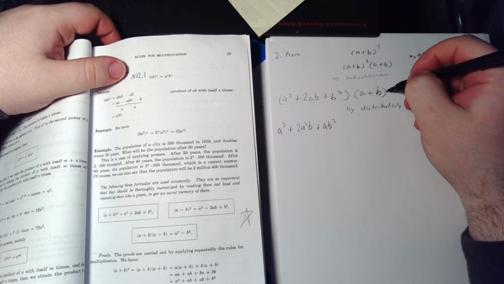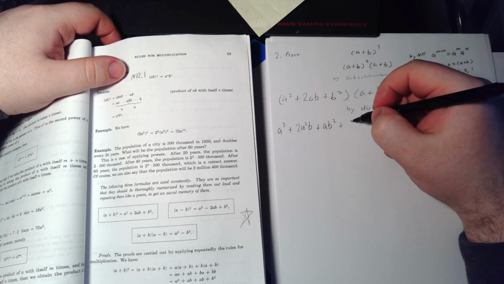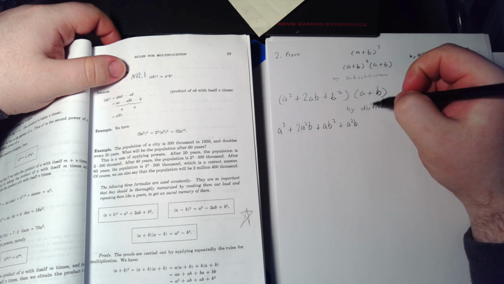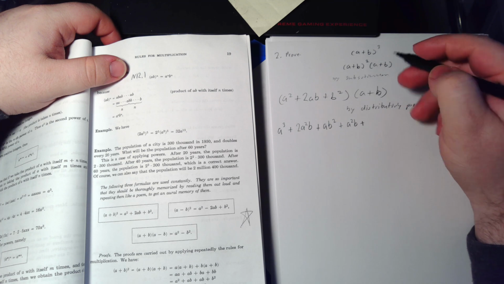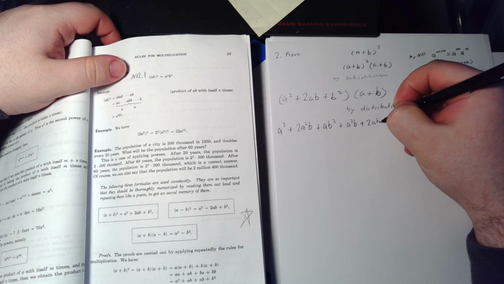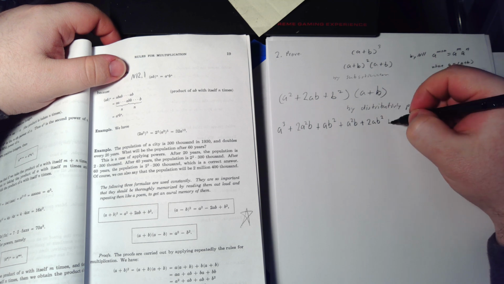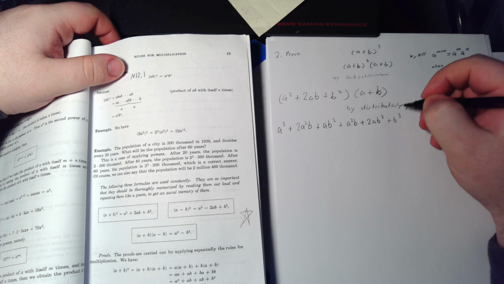Positive, positive, bringing in the b now, a squared times b. Positive, positive, 2ab times b equals 2ab squared. Positive, positive, b times b squared is b cubed.